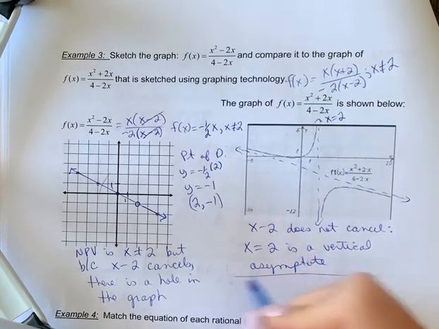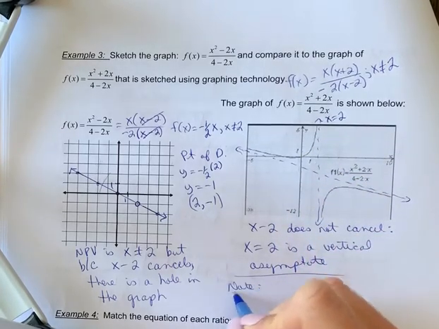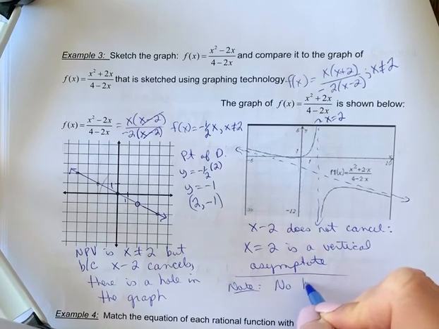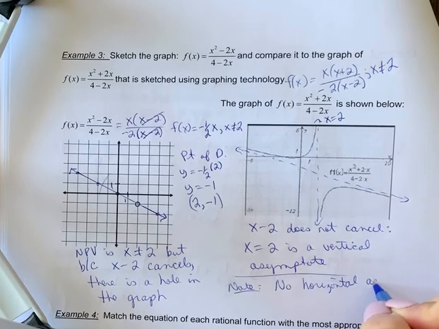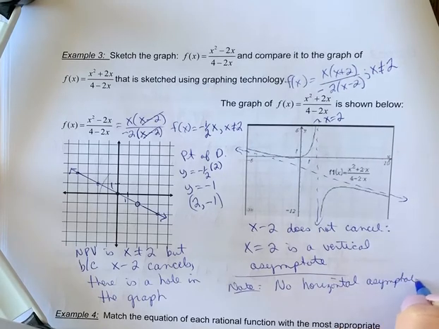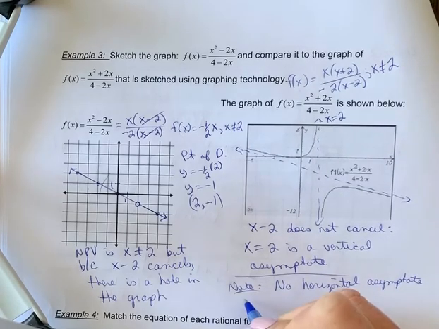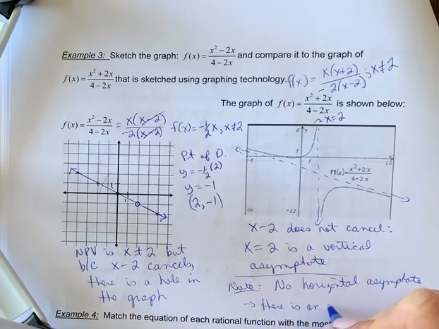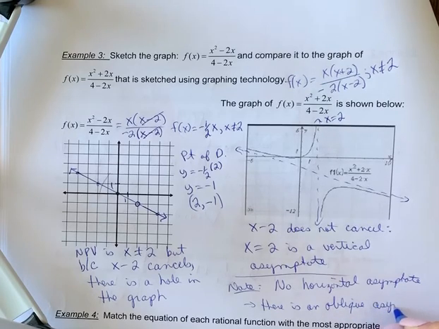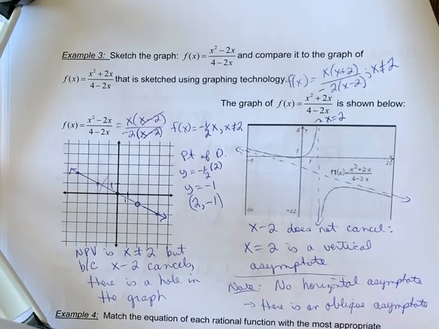So this is just sort of a side note. There is no horizontal asymptote. And then we'll just say there is an oblique asymptote. So when you're analyzing some graphs, those are things that may come up as well.